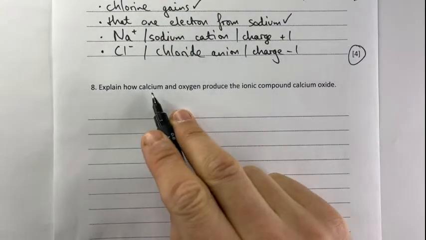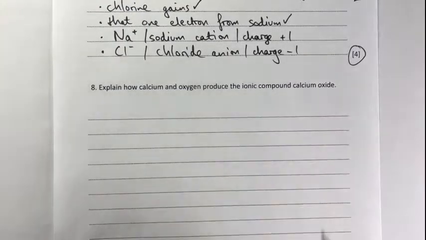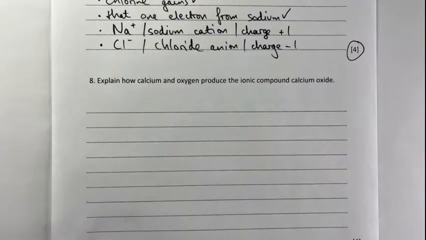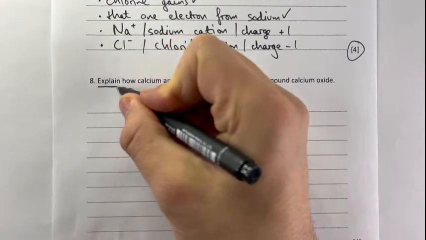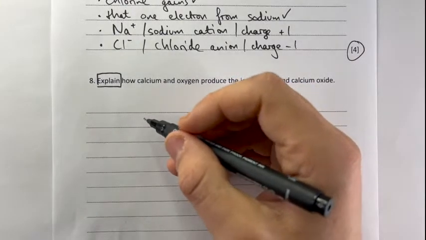Explain how calcium and oxygen produce the ionic compound calcium oxide. I'm going to give you a moment to pause this video and I want you to attempt this question, okay? So explain how calcium and oxygen produce the ionic compound calcium oxide. Well, it's going to be similar language.